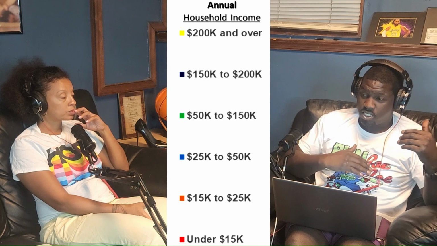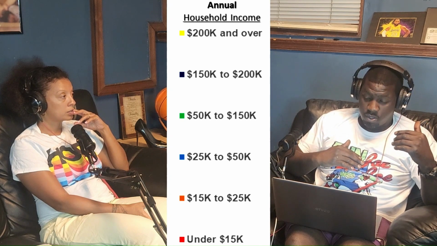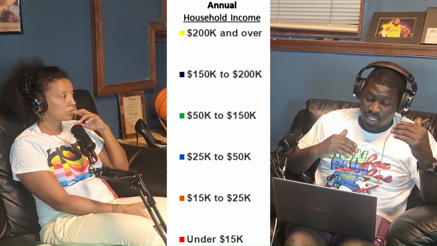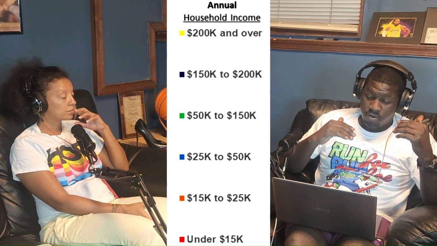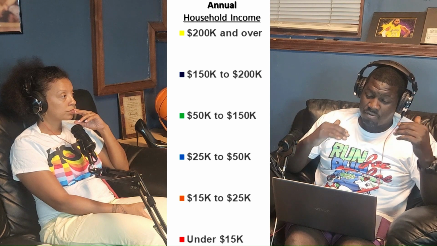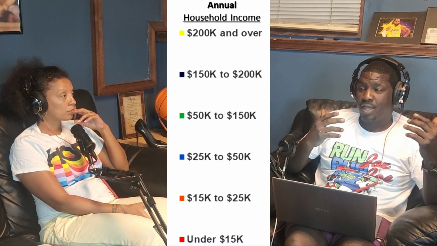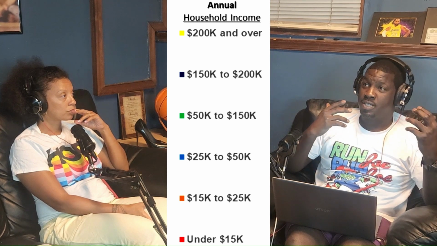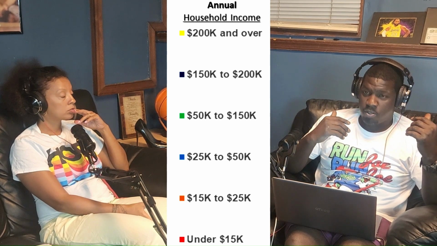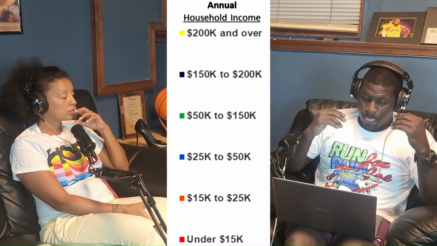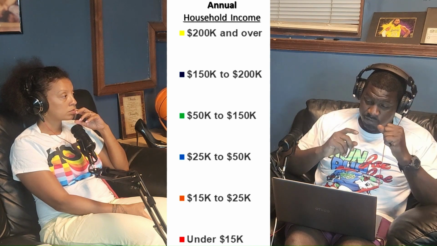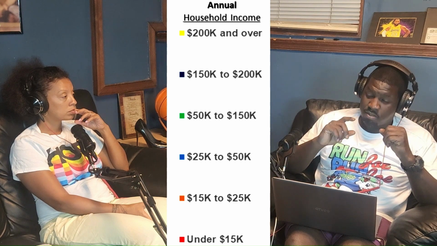And the annual household income to be considered in those classes. All right, so I'm gonna start with the poverty. It's 15,000 and under, that's the annual household income. Working class / poverty, 15,000 to 25,000. Working class is 25,000 to 50,000. And I found out the average black man in America is at 52,000. The black woman is 42,000. The middle class is at 50,000 to 150,000.